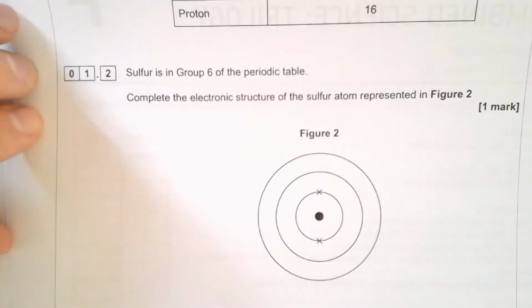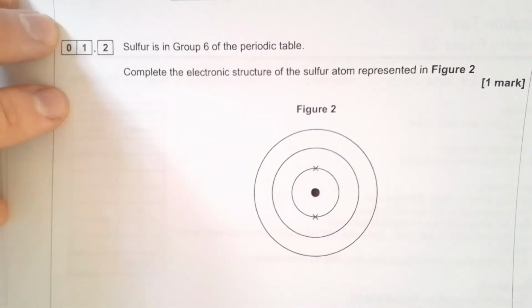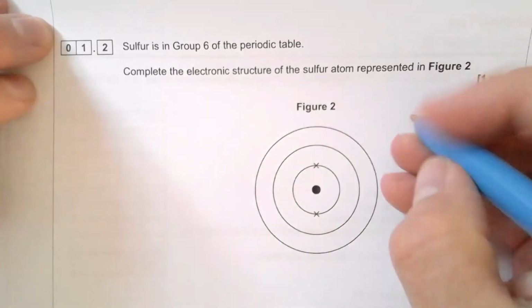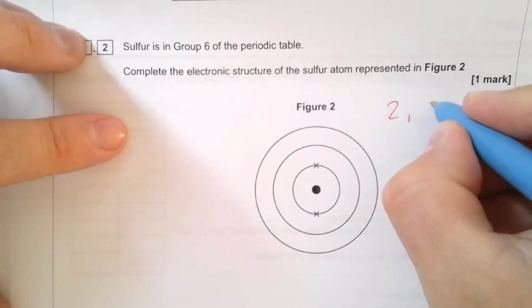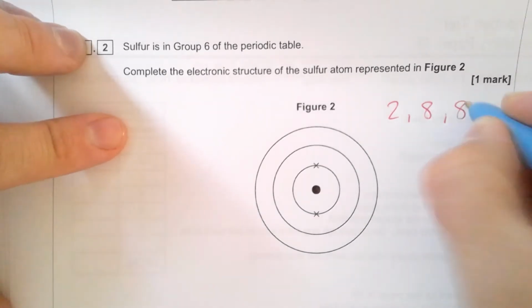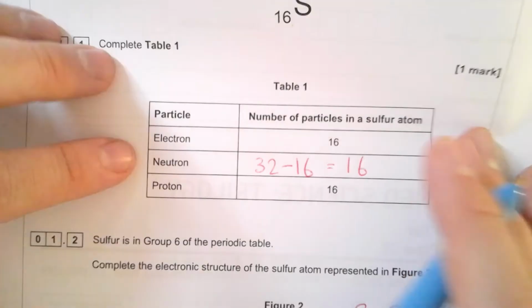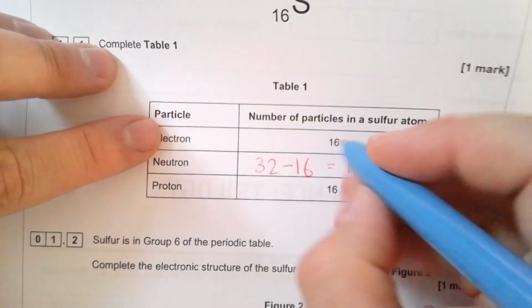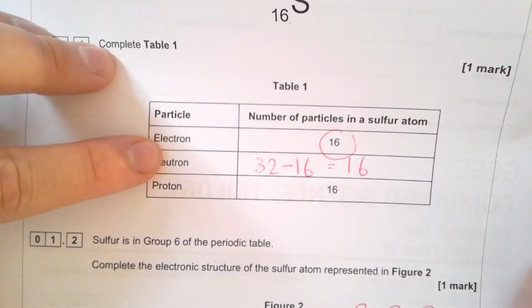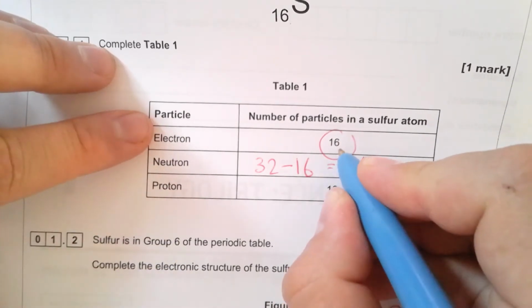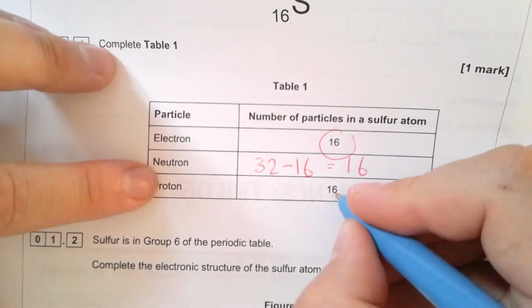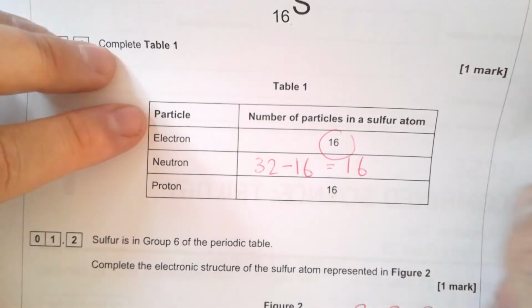Moving on to 1.2. It says sulfur is in group 6 of the periodic table. Complete the electronic structure of the sulfur atom represented in figure 1. So we can always fit 2 electrons in the first shell, 8 in the second and 8 in the third. And if we look at our table up here, it tells us we have 16 electrons in total. So the number of protons, the atomic number, is usually the same as the number of electrons. So if you've got 16 protons, you're going to have 16 electrons.